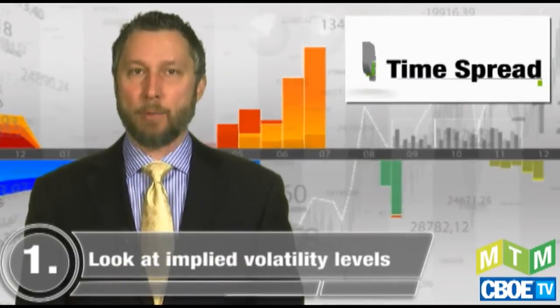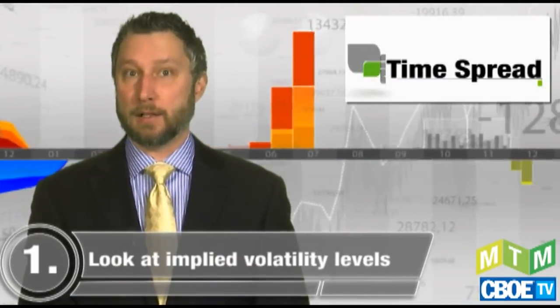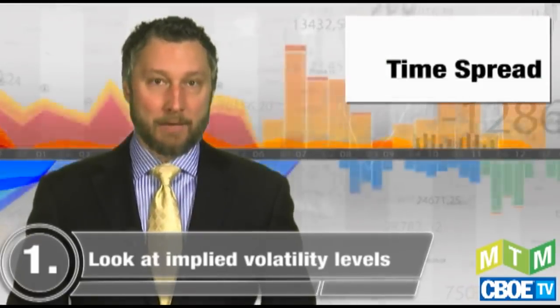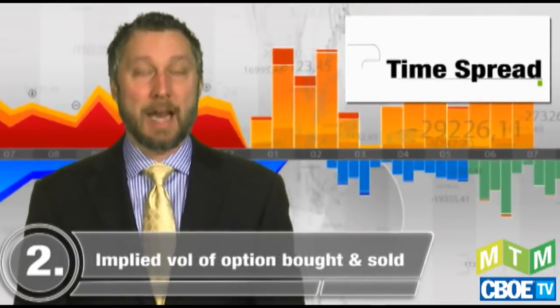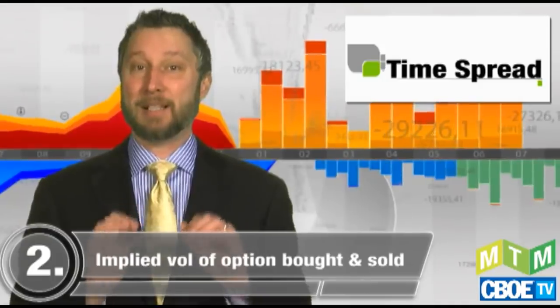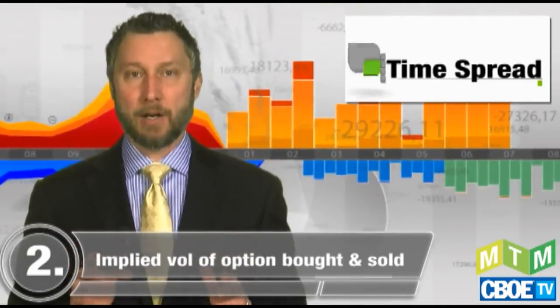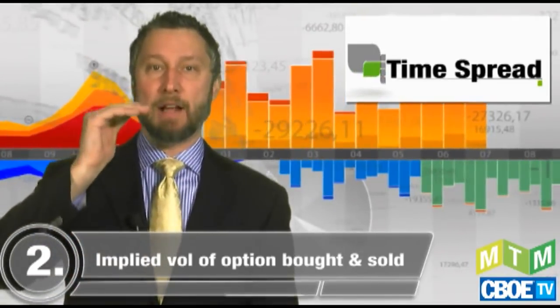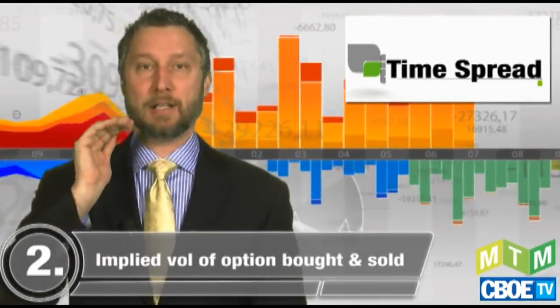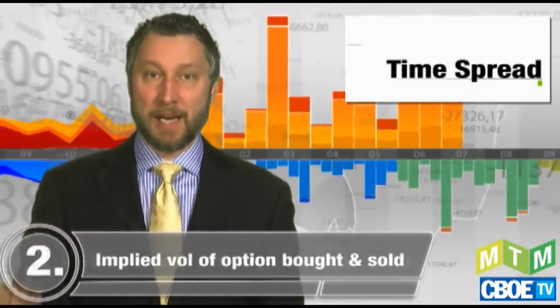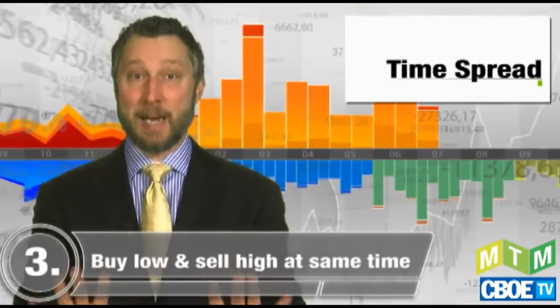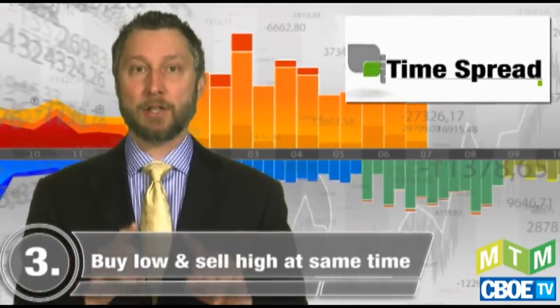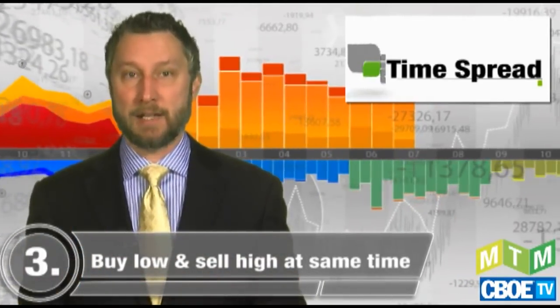Whenever I set up a time spread, I always look at what's known as the term structure of volatility. I look at the implied volatility of the option I'm buying and the implied volatility of the option that I'm selling. It's imperative that the option you're selling has a higher implied volatility than the option that is being purchased. Basically, what you're doing is you buy low, sell high at the same time. This gives a trader a statistical advantage.